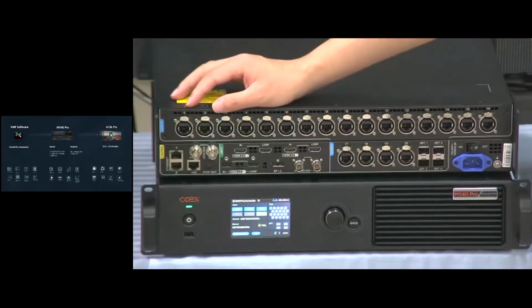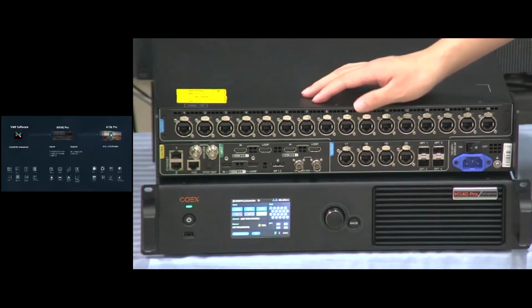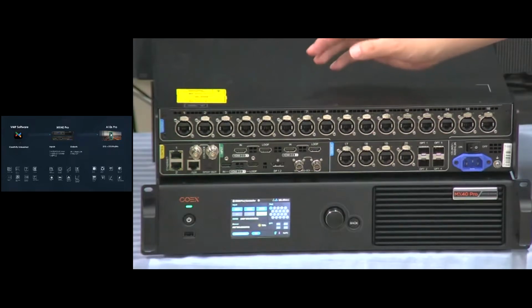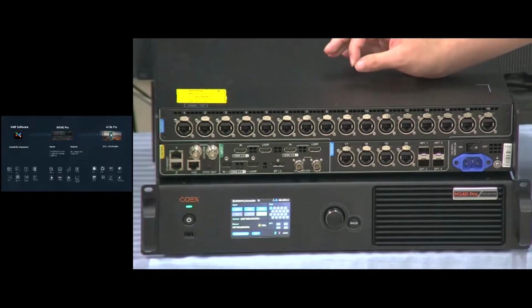In the control part, the control ports of the MX40 Pro are 2 Ethernet ports, so you can easily connect an Ethernet cable to do the control from your VMP software.